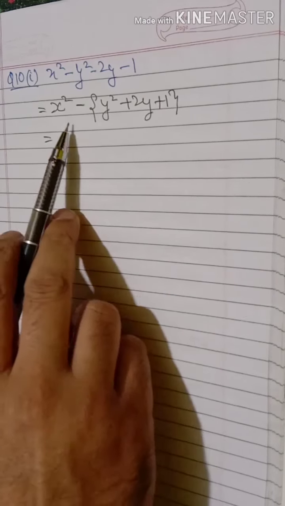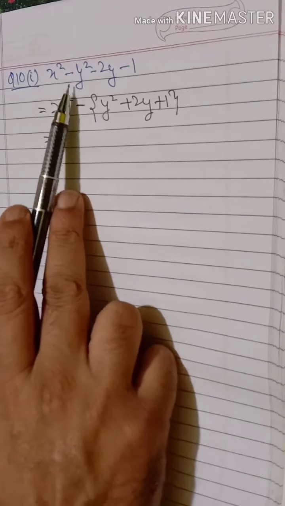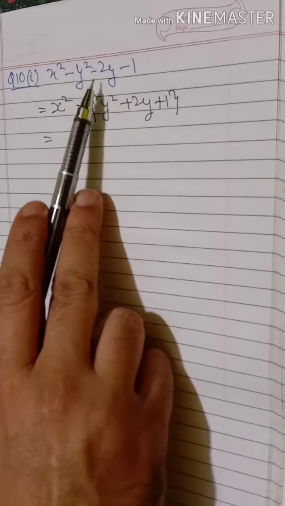You can just multiply the minus inside the bracket and it will give back the same question. Okay, let us check. So minus into plus minus y square, minus into plus minus 2y, and minus into plus minus 1. Okay, so x square minus y square plus 2y plus 1.